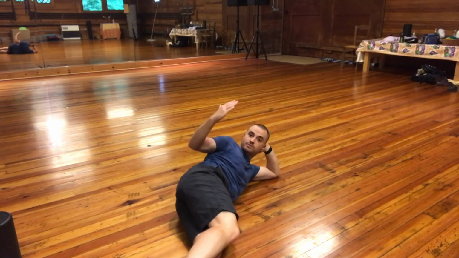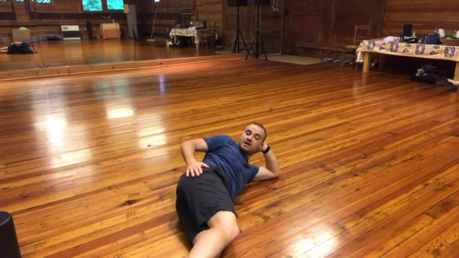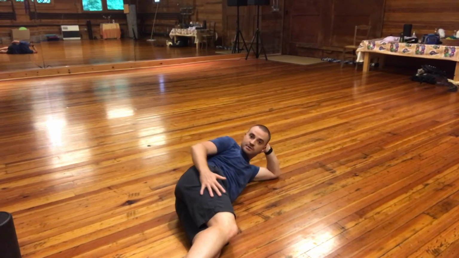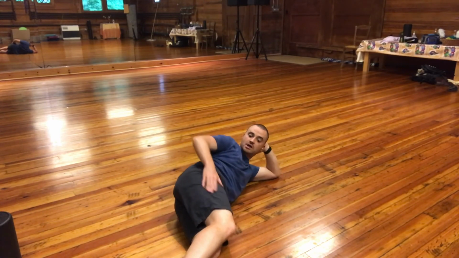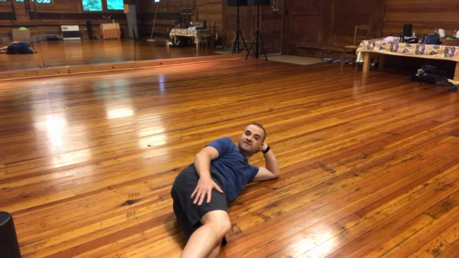So I can start with my hand. I can just poke in there. If it's tender, that's a problem. This ties down into the iliotibial band region in here, so I could also just poke in there. If that's tender, that's a problem.